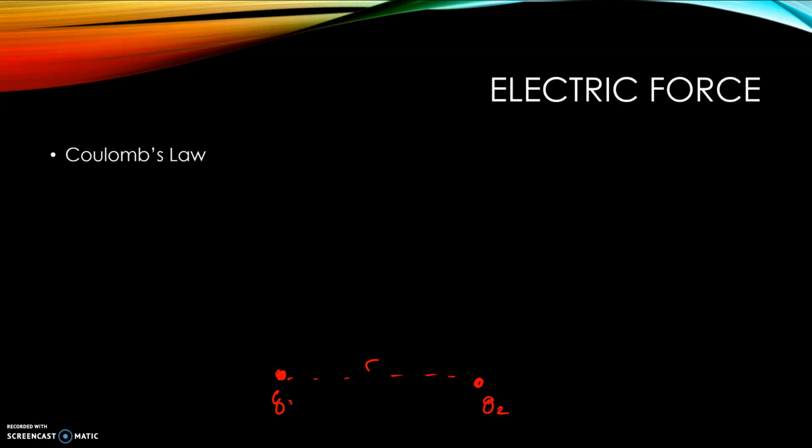And as we talked about, if they're the same sign, if they're both positive or both negative, they're going to repel each other. And if they have opposite signs, then they'll attract each other. But no matter what, we can get the magnitude of this force using this equation. So the electric force, F electric, is equal to some constant K. This K is called Coulomb's constant, and it has a value of 8.99 times 10 to the 9th newton meters squared per coulomb squared.